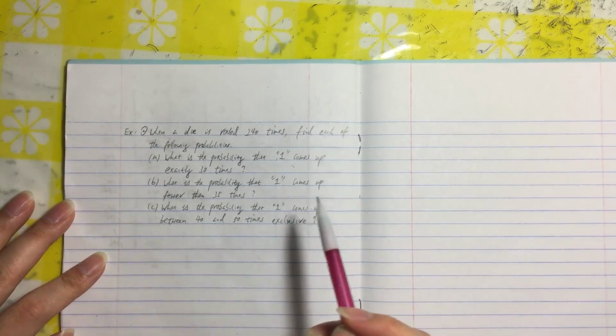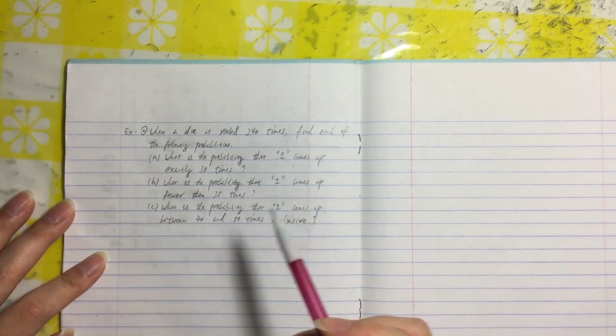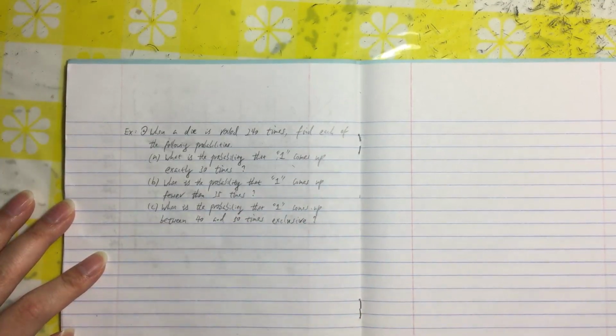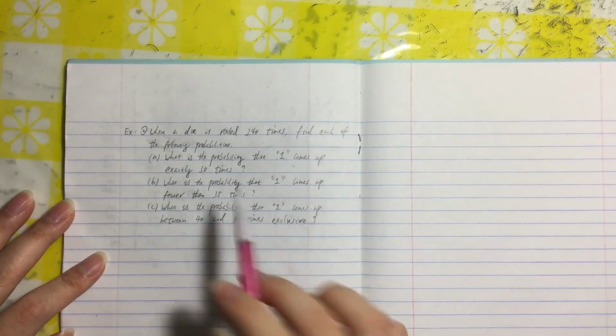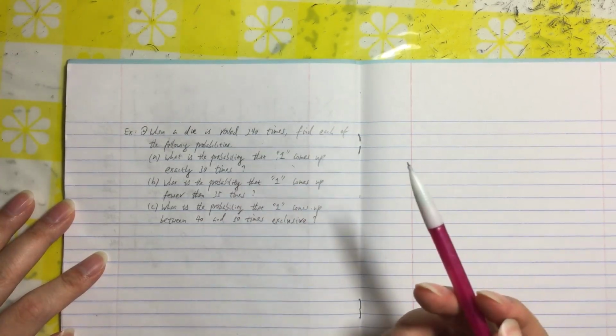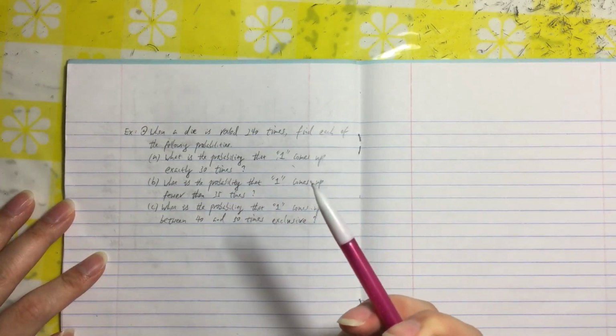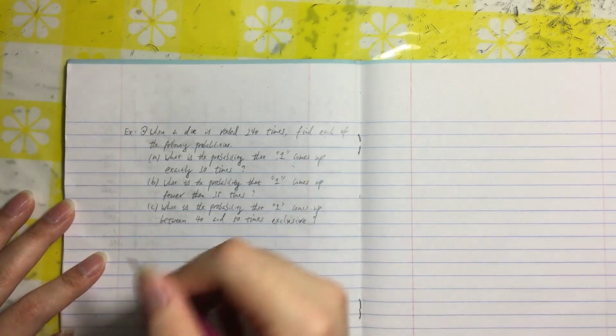In this problem, we are looking for the number of obtained ones. When we roll a die, we can consider number 1 as a success and numbers other than 1 as failures. Every time we roll a die, the chance of getting 1 is the same, which is 1 over 6, and we are rolling a die 240 times. We can consider this a binomial distribution.